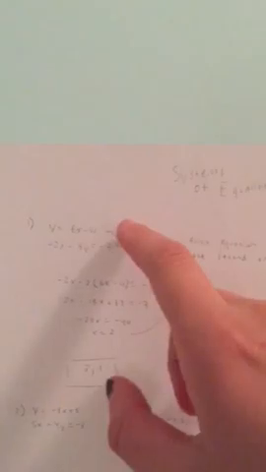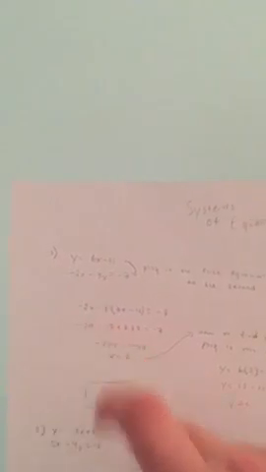Alright, now with substitution, we're going to take this top equation and plug it into this one to solve for the value of x, I'm sorry, not y. Since this is a y equals, we're going to plug it into the y part of this bottom one. So we have negative 2x minus 3, and then parentheses, 6x minus 11 equals negative 7.